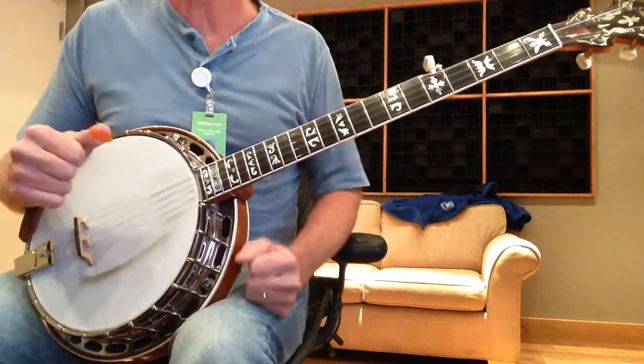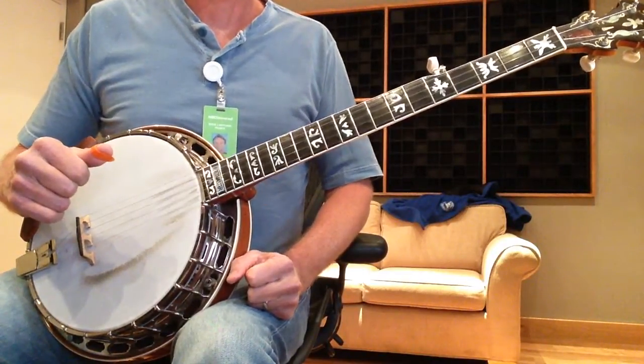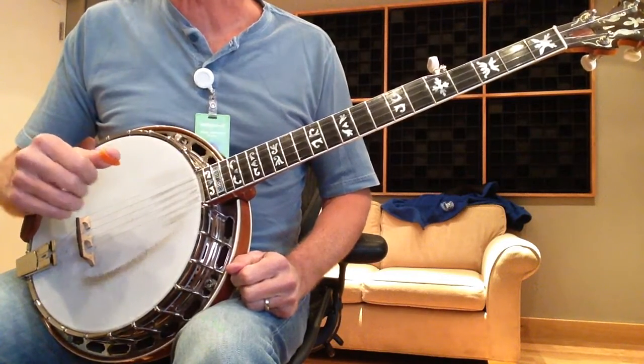Just picking around on it. And the metronome marking that I selected was 112 because it didn't seem to be too difficult to do that.